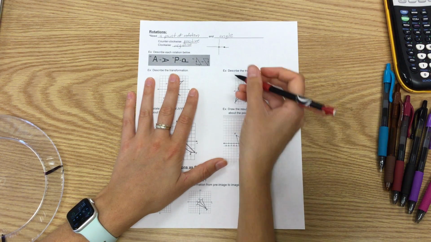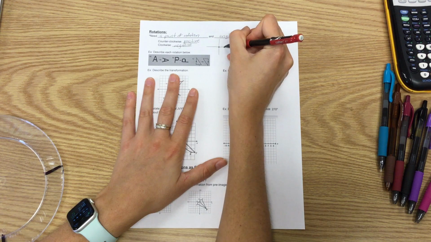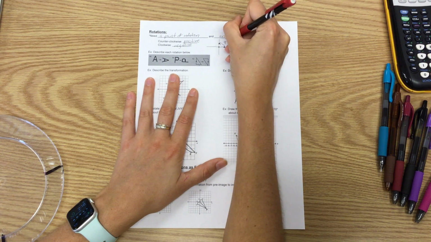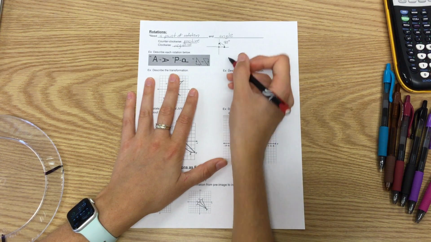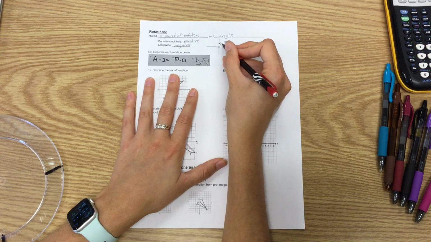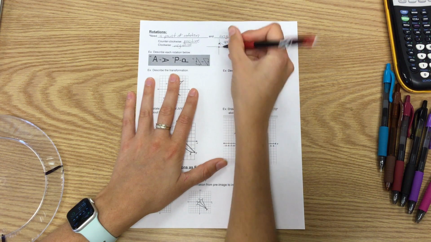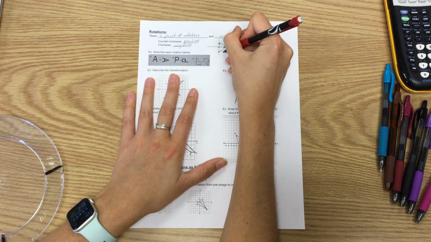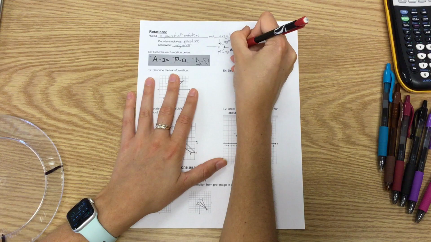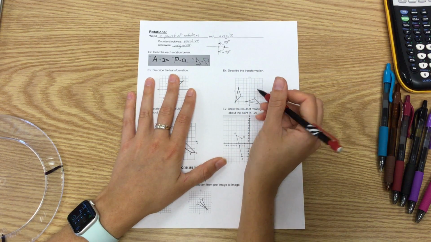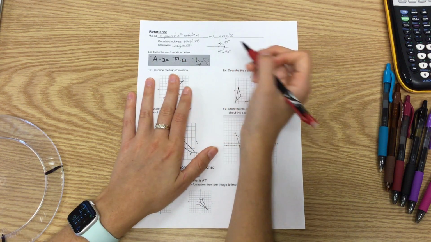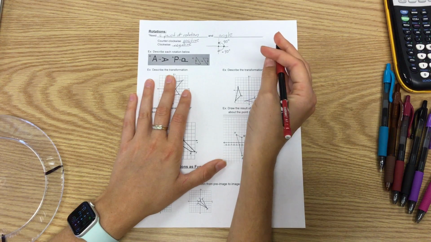What I mean by that is, if I were to rotate this point right here positive 90 degrees, that would land me here. This would be positive 90 degrees, because that was counterclockwise, so it's a positive value. If I were to go clockwise, we would call that negative 90 degrees. I know that's a little counterintuitive, that clockwise is actually negative and counterclockwise is positive. You'll see why this is the case a little more in pre-calc.